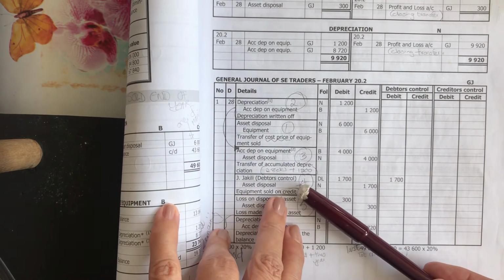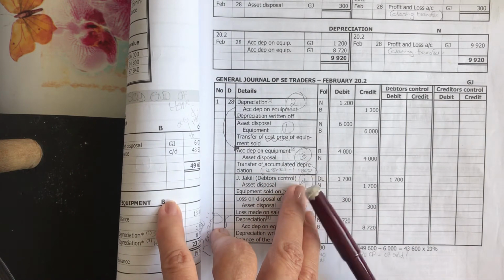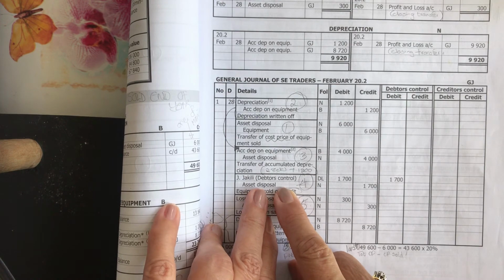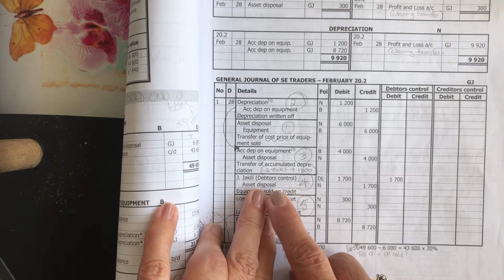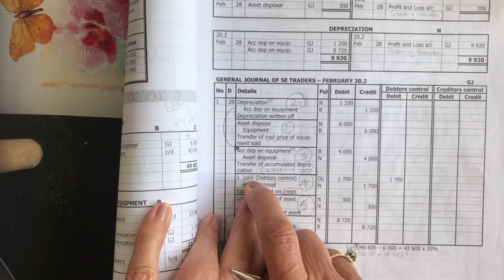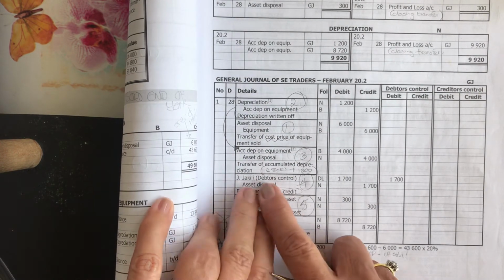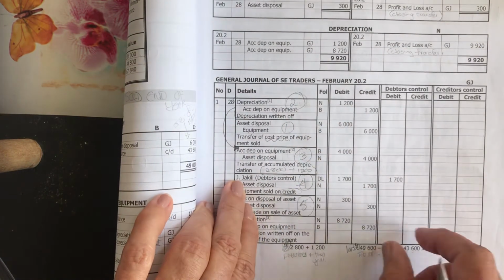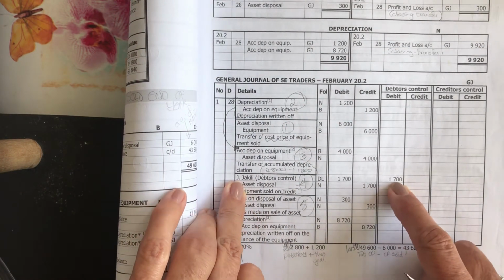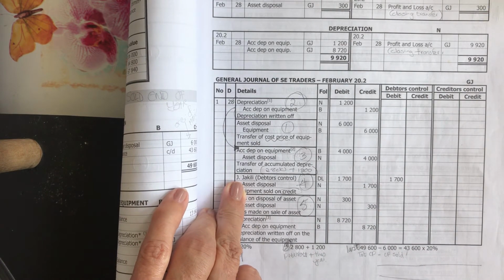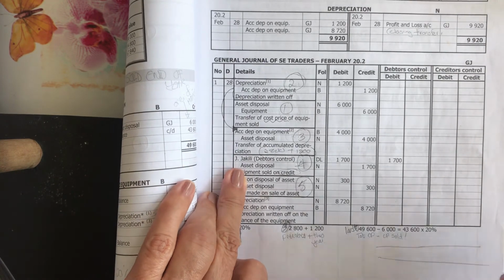Step 4, transaction. What was the transaction? It was a credit transaction. So you have debtors control debit, asset disposal credit. You learn it out of your head. Now when we are using the journal, we usually write the name of the person here, and because I'm using debtors here, I will also use the extra analysis column here for debtors control.